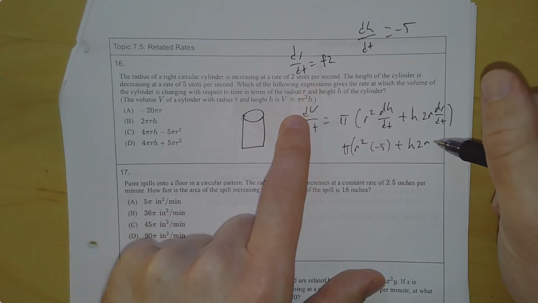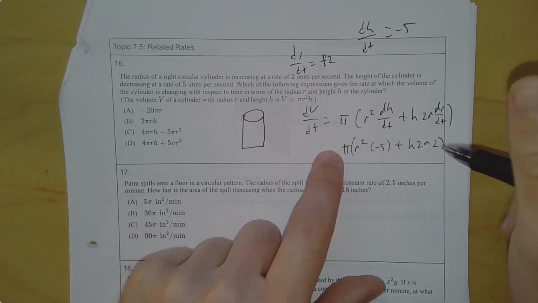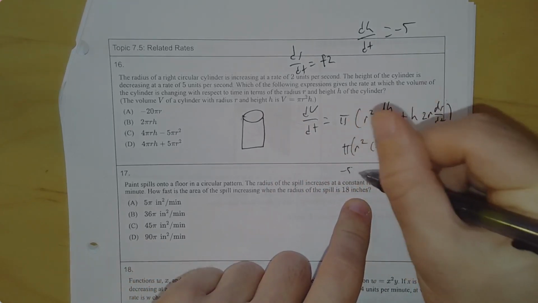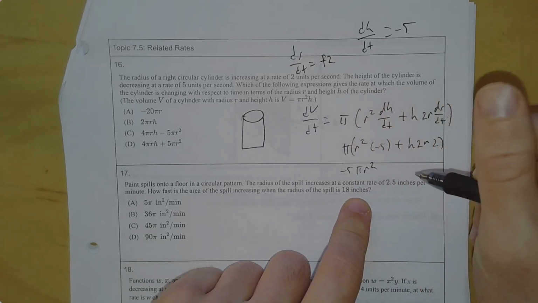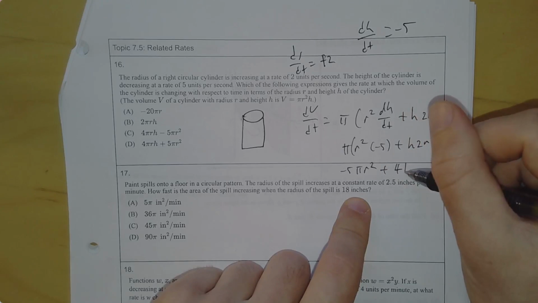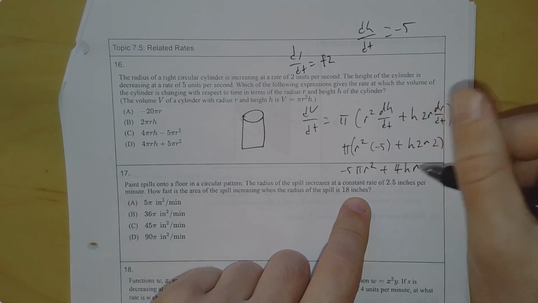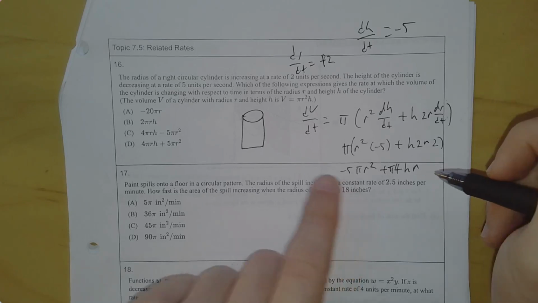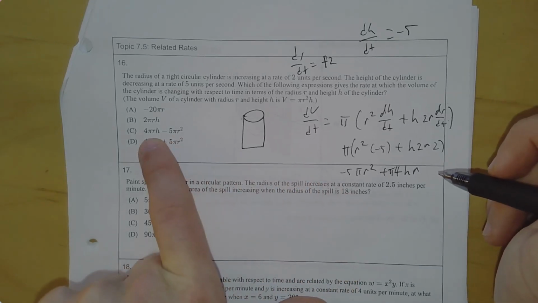And pi gets distributed to both of these. So I'm going to get negative 5 pi r squared plus 4 pi r h. So it's C.